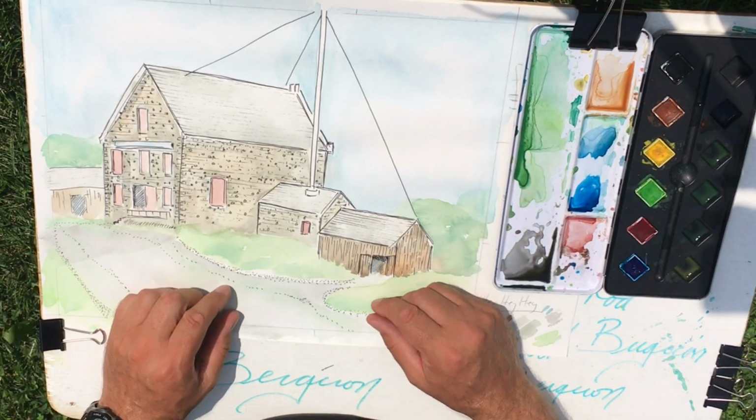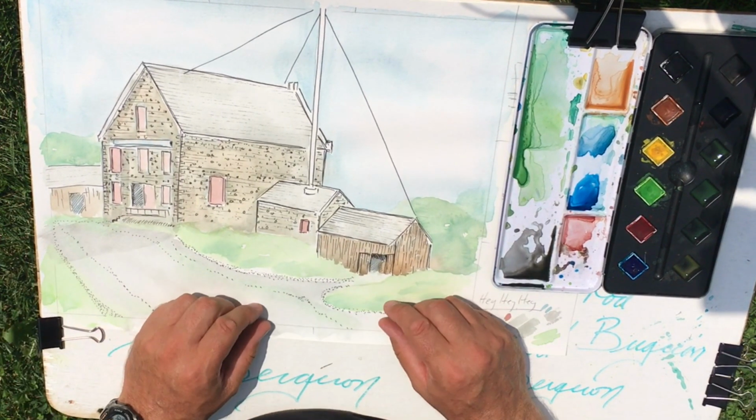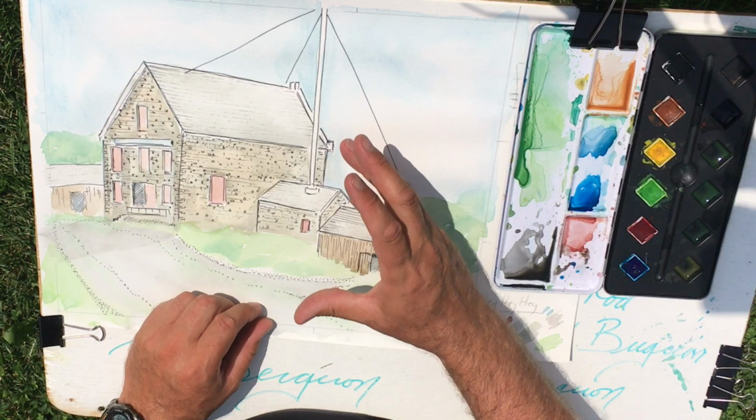Alright, so I think I'm done with this one. I actually kind of like this. I'm really appreciative of the way that the color turned out in this drawing. I hope you learned something about creating texture.